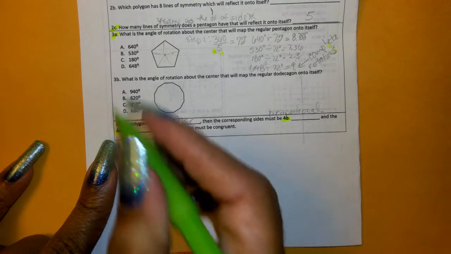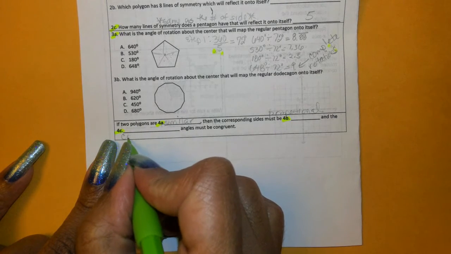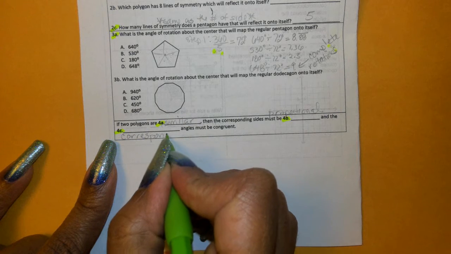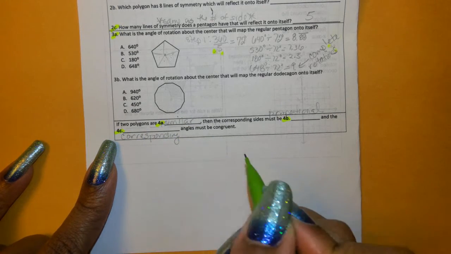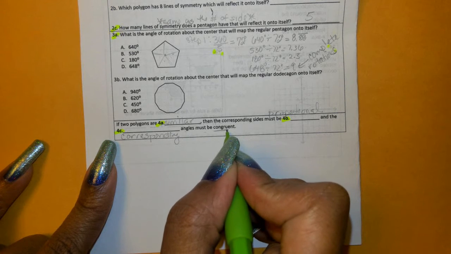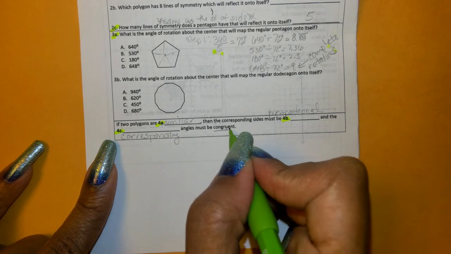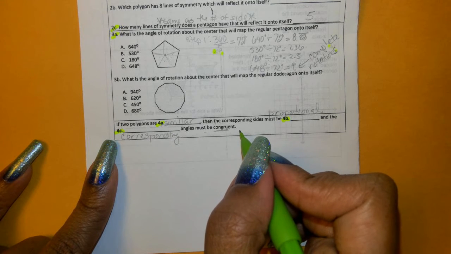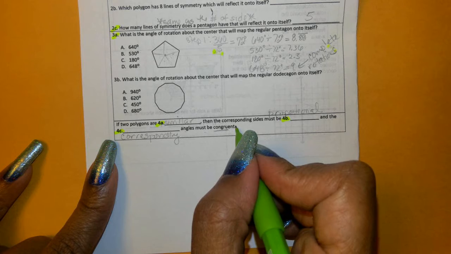And the corresponding, so I'm just going to write it up under here. So the corresponding angles must be congruent. Please, y'all. I went over this in the previous lesson that is videotaped for you on your Teams page, and you should be able to review that to see this broken down.